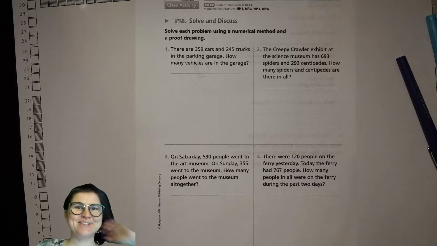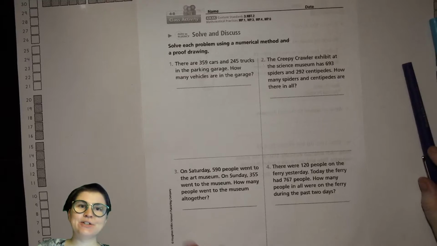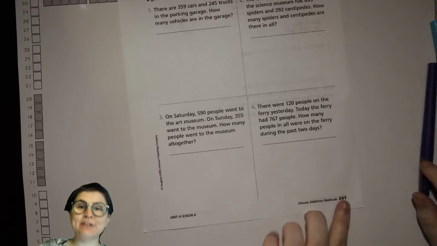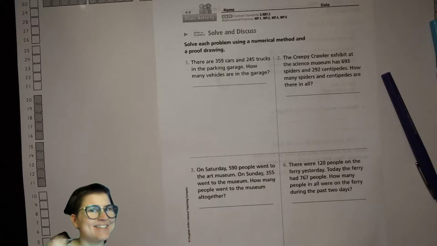Hello, third graders, and welcome back. Today we're doing Unit 4, Lesson 8, and that's on page 241. So go ahead, grab your paper and a pencil, and let's go.